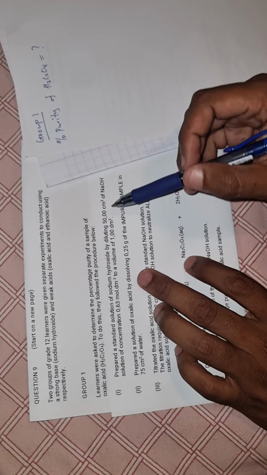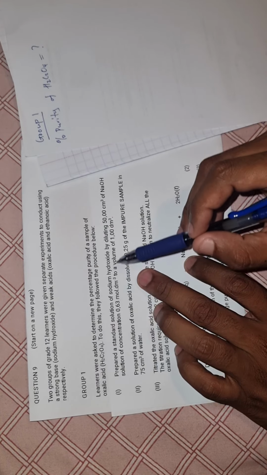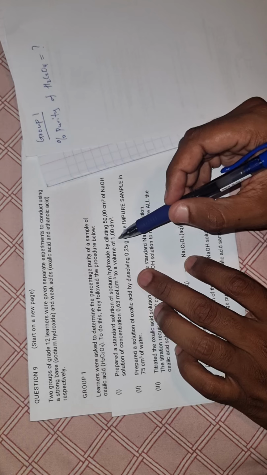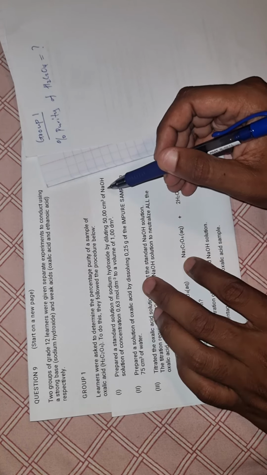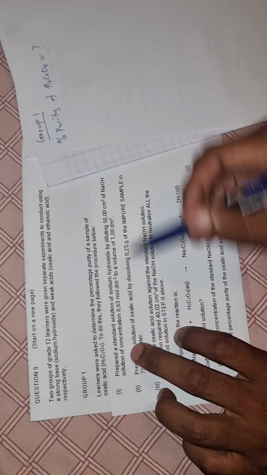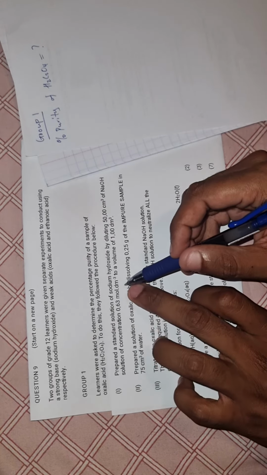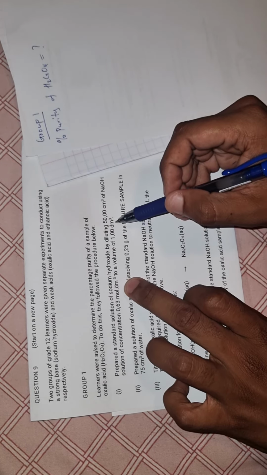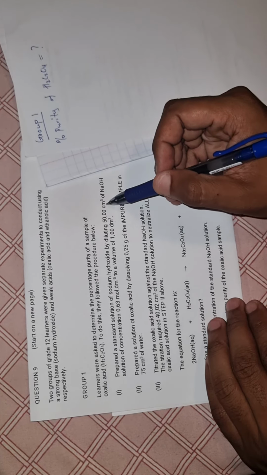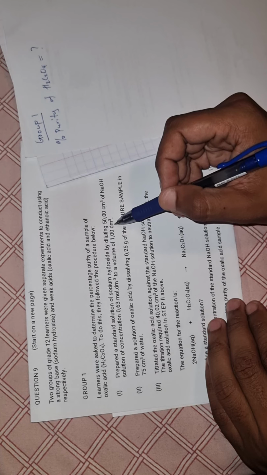What did they do? They prepared a standard solution of sodium hydroxide by diluting 50 cubic centimeters of sodium hydroxide solution of concentration 0.63 mole per cubic decimeter to a volume of 1 cubic decimeter. You know what is confusing about this? I want everything to make sense to you. Here we have cubic decimeter.